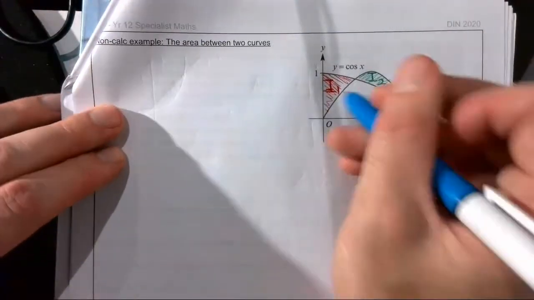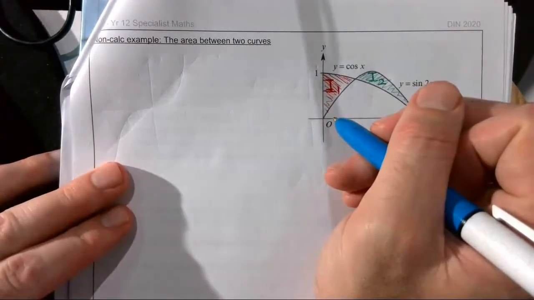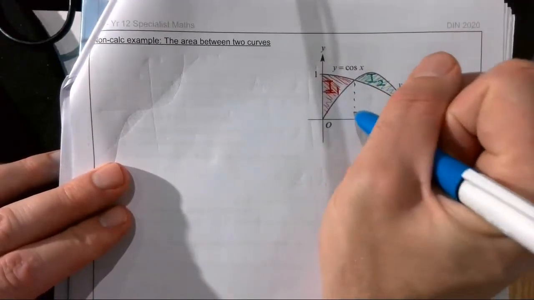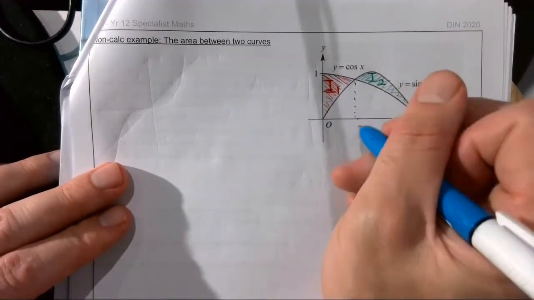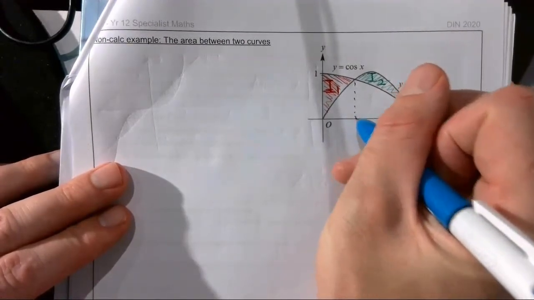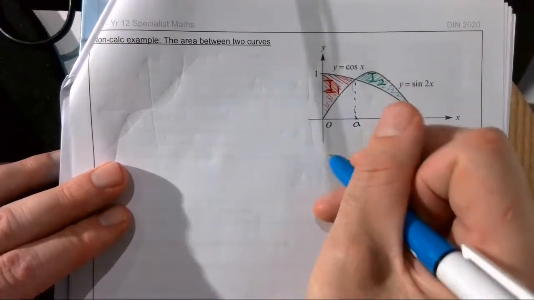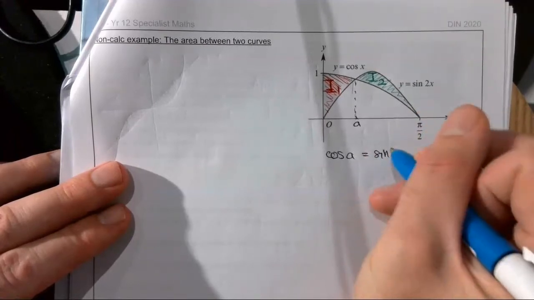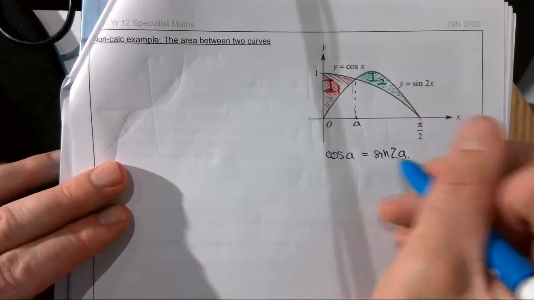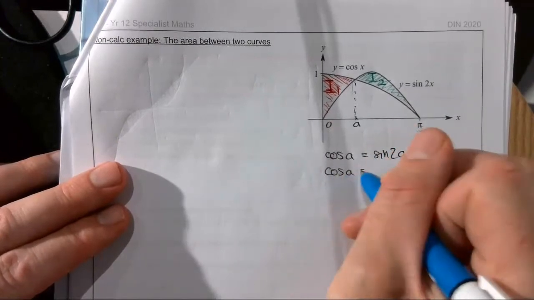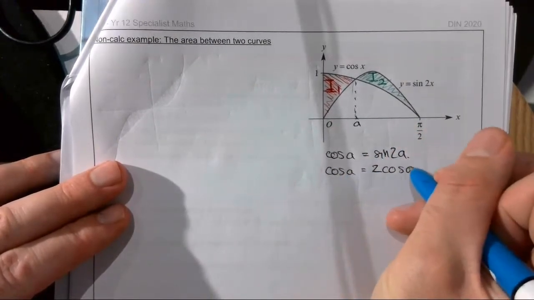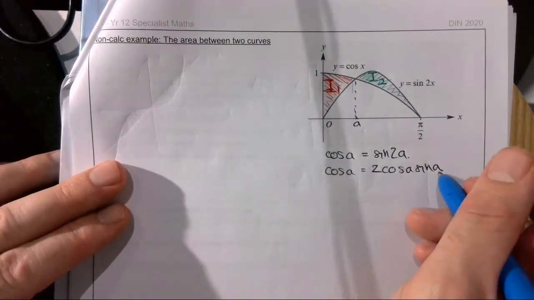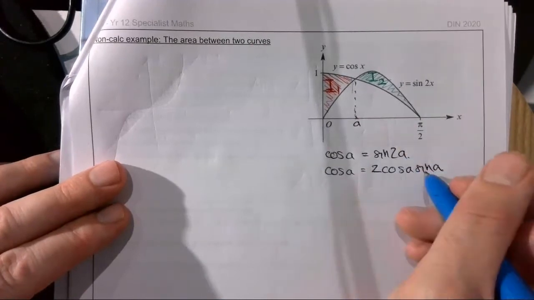Okay, so the first thing as we look at this is we're definitely going to have to do the integral in two parts because I'm going to have to reverse the way in which I subtract. And so one of the first things I'm going to have to do is work out, well, what is this point here? What is A? So we know at A that cos A equals sine of 2A. Sine of 2A, I can use my double angle formula.